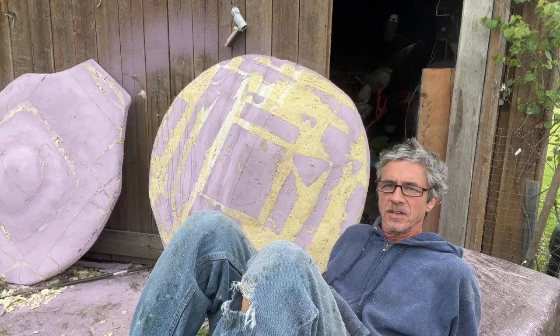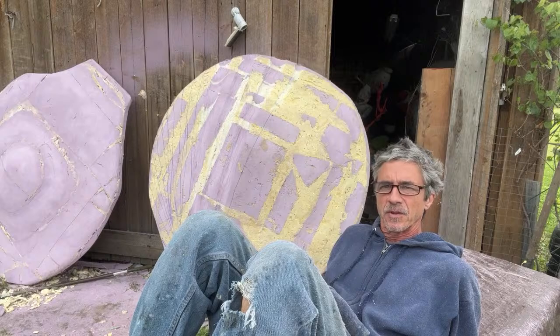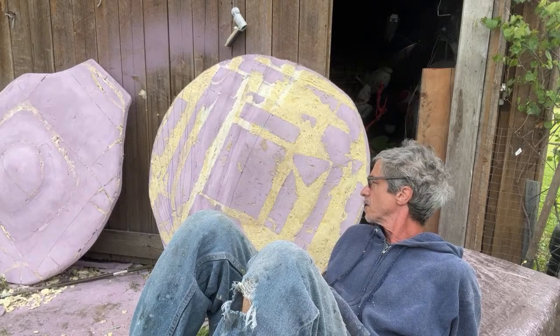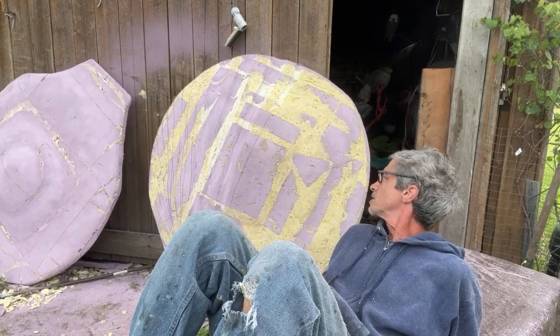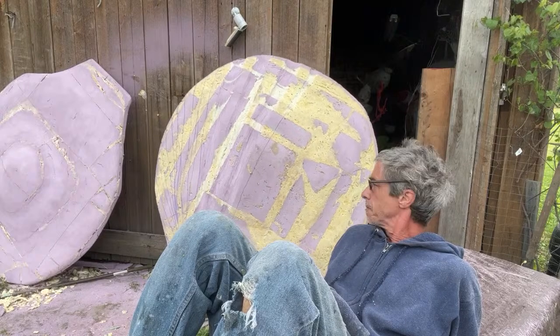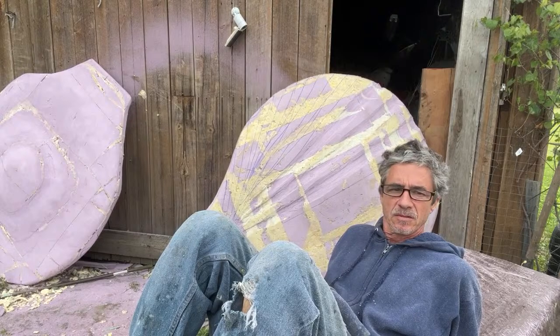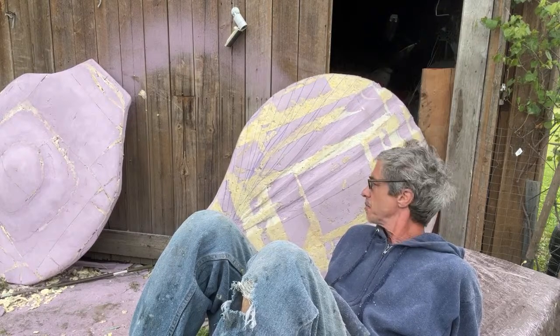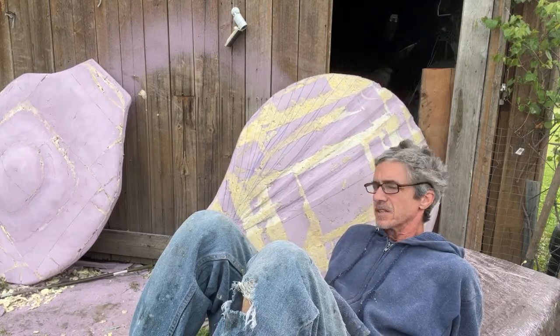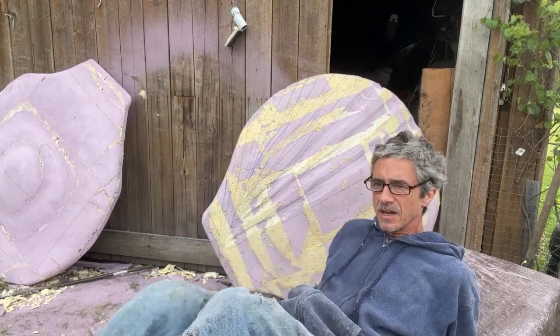If I can keep each side to 50 pounds, that would be good. It's gonna start gaining weight. It will, as soon as I sand it down and start coating it up. Thin set's not light. It's not light at all.